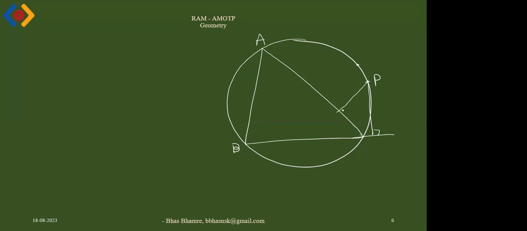Yes. So if we drop the perpendiculars, then we find that these 3 points are collinear. These 3 points are collinear. Yes, I drew by hand, so try to understand.